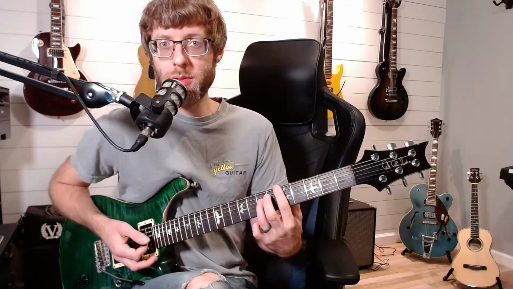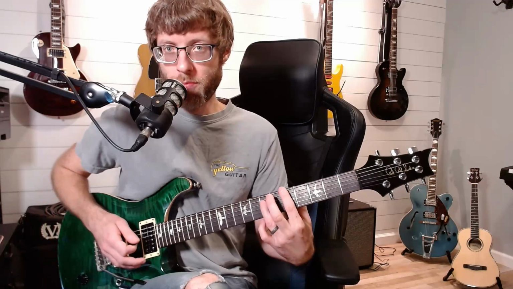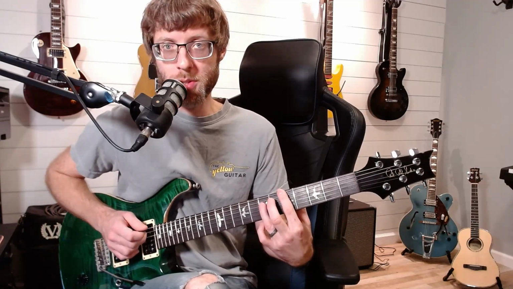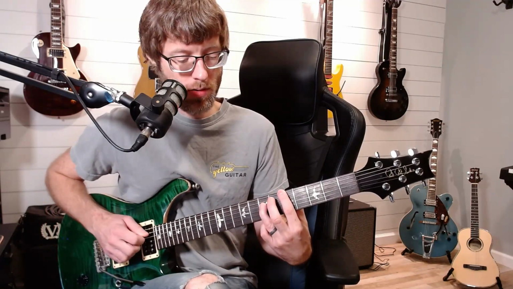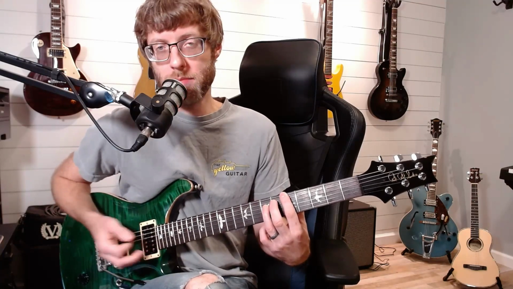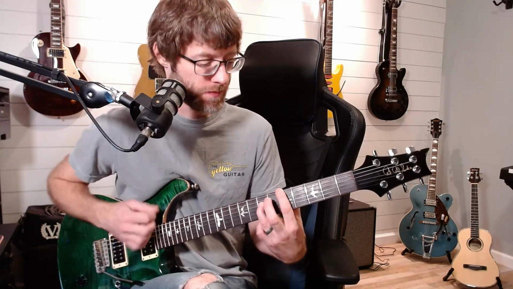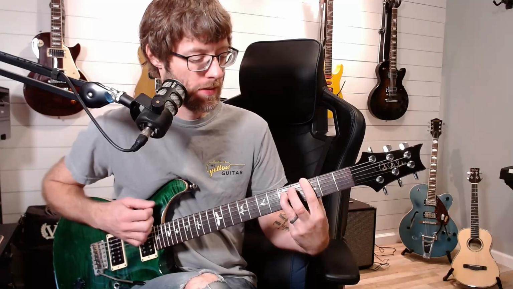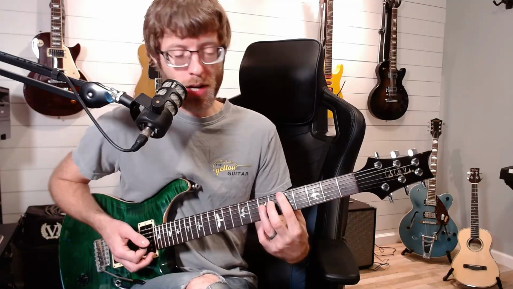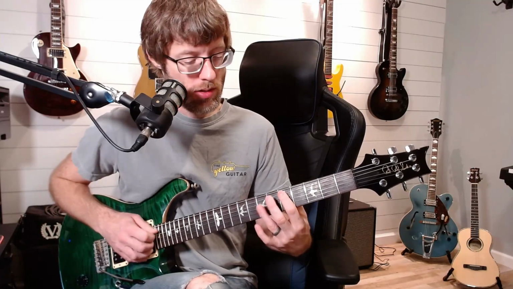A lot of songs use this octave shape, and when you form the shape here, you can mute the string in between, like that, and play kind of like a solo-y sounding thing. That works on the low string. It also works on the A string as well.